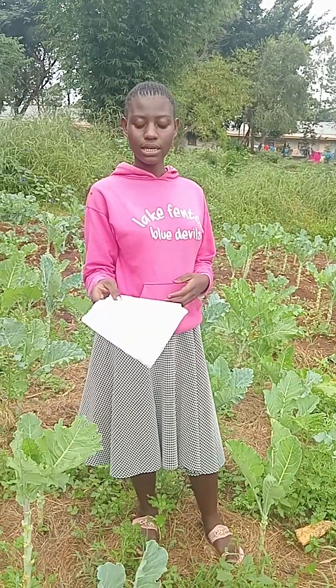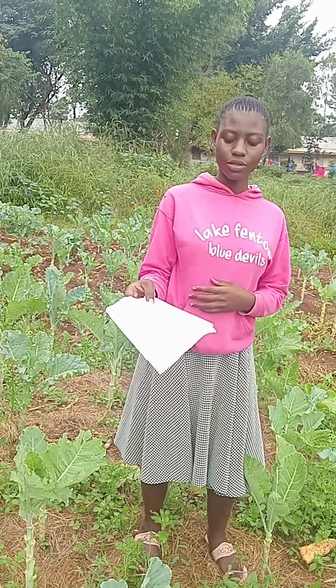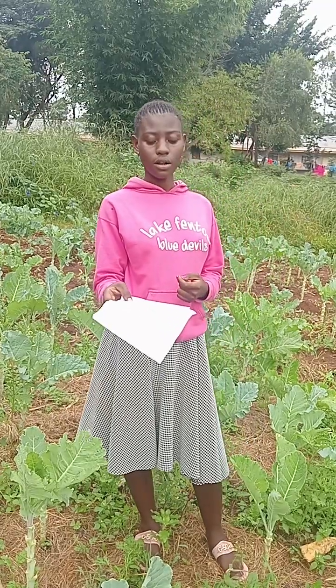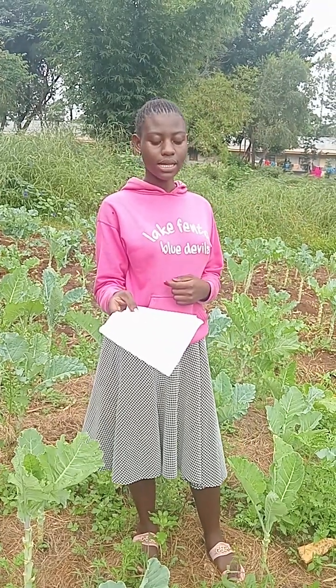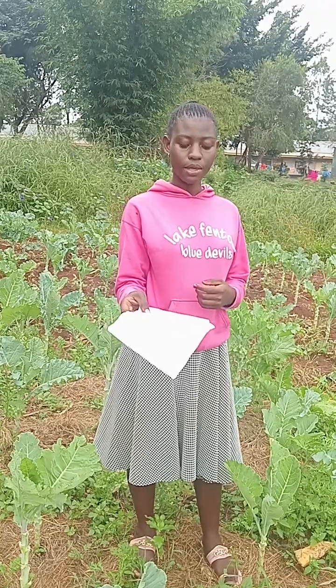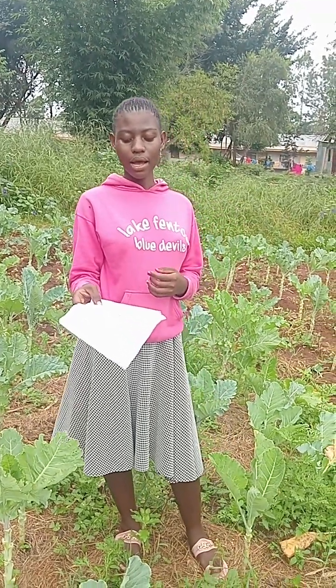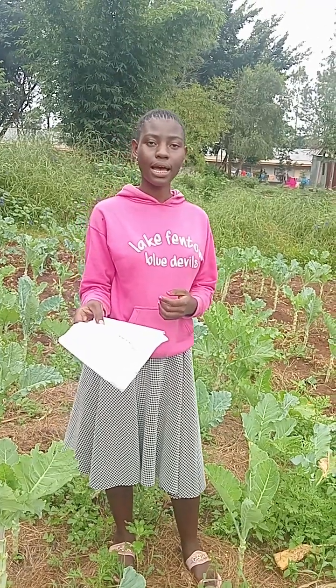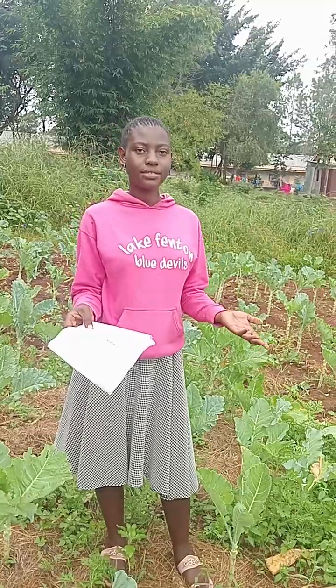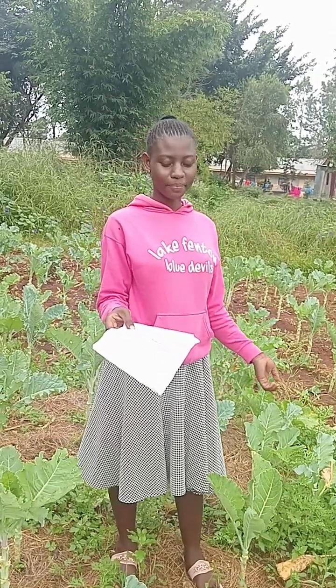Now under that we'll check on the root development. As kale plants establish themselves, the root system grows rapidly. Well-drained soil is essential for root development. The roots are relatively shallow but spread out, allowing them to access water, nutrients, and other things from a wider area.